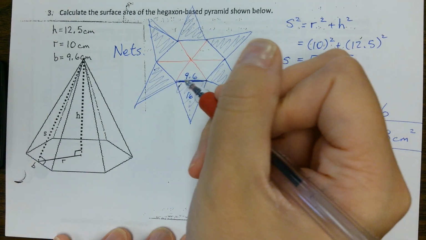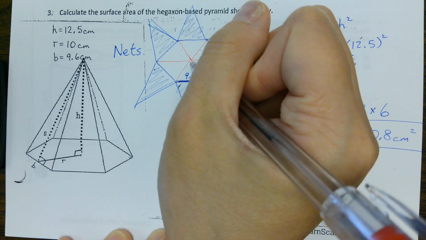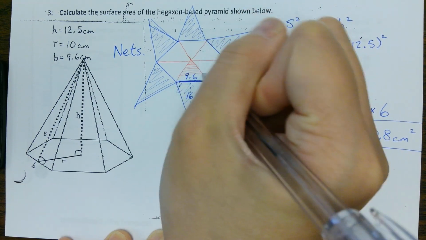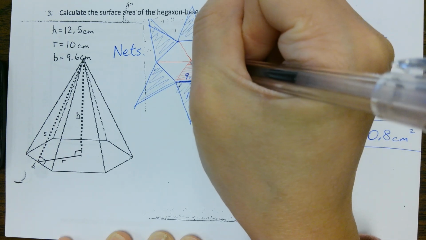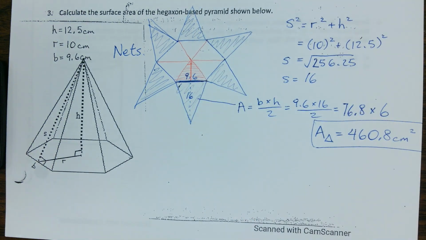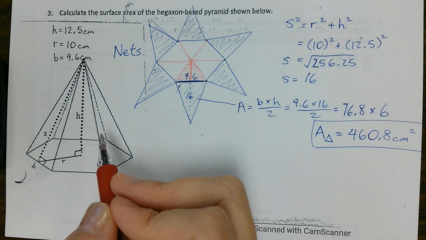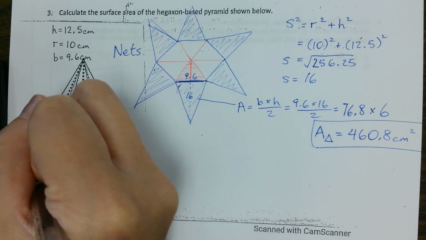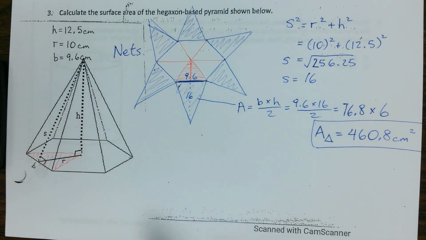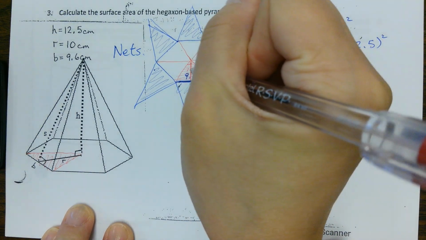Okay, so for this one triangle right here, again I know the base is 9.6, and what's this length right here? 10. Yeah, because that is this part right here. Okay, so that is 10.